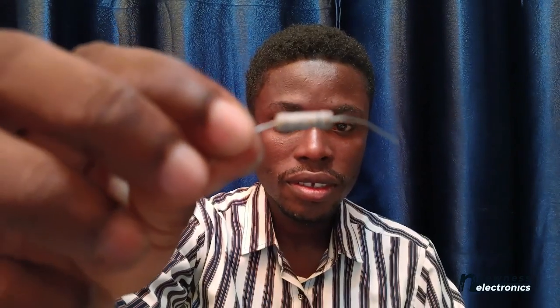So in this video, we are going to start learning about resistors. Actually, resistors are a major building block of electronics circuits. So it's important to pay attention. So for example, I have some resistors before me. This is a resistor. See, that is a resistor.